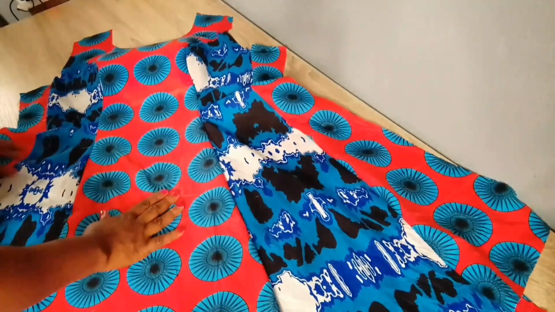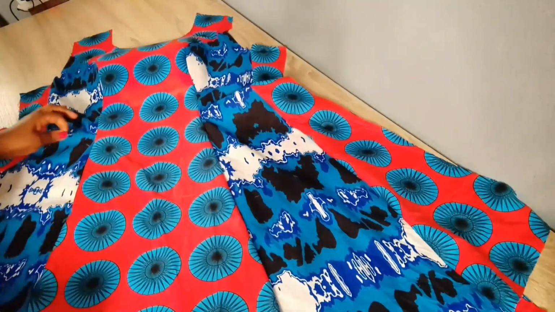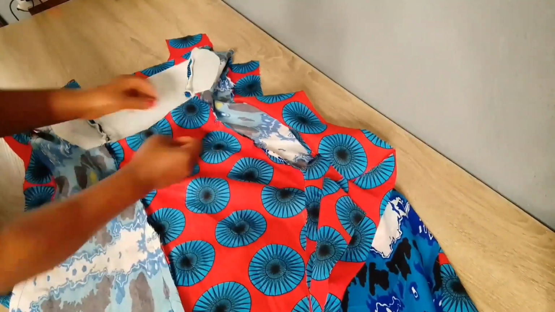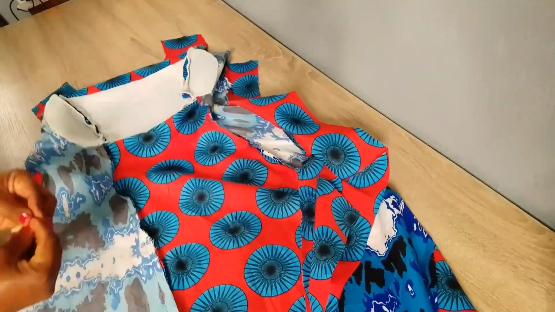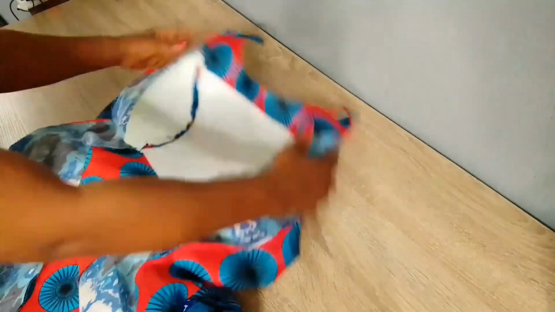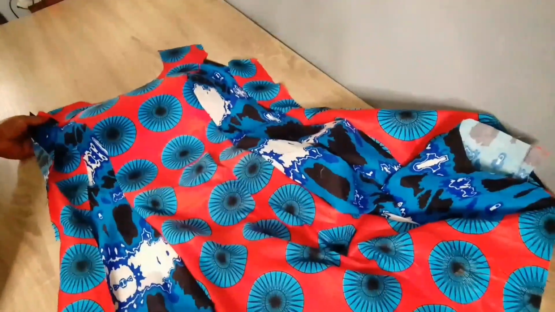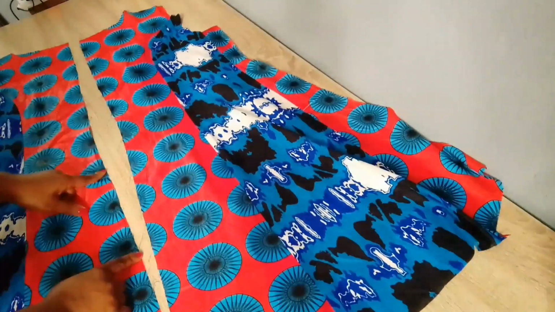Okay, so this is what we have. You can see how beautiful the dress itself is looking. Okay, well, so guys, I'll suggest that you notch the seam and then relax it as well. It's very important to give it that very neat finishing in front.